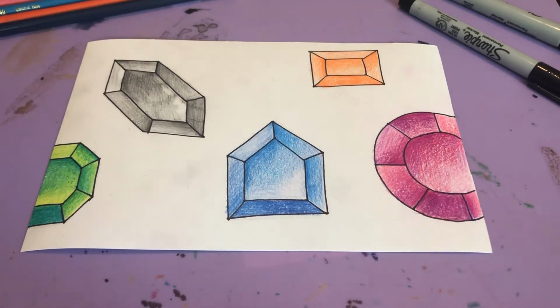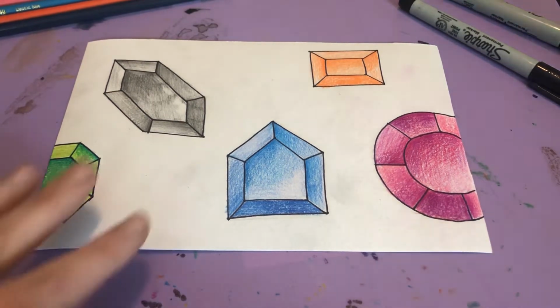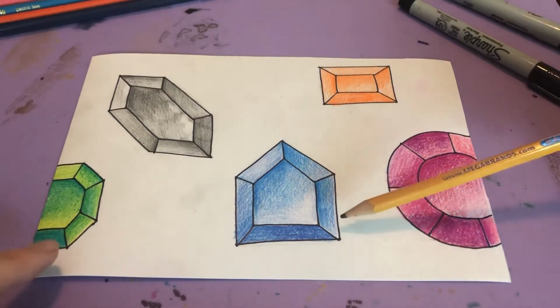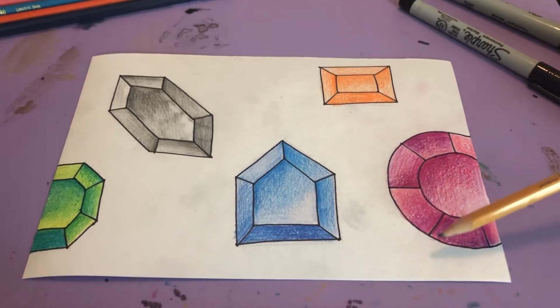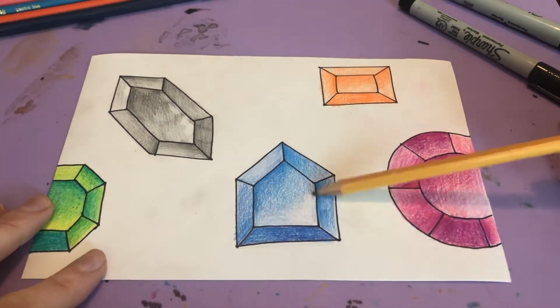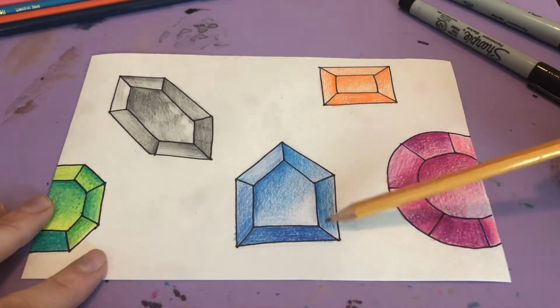Hi, 8th grade. So we are sticking with our Elements of Art unit. Last week was line, this week is going to be shape. As you can see, I have a bunch of different types of faceted gemstones, and I'm going to show you how to draw them in this lesson. We start with a basic geometric shape, and we add some value to it.